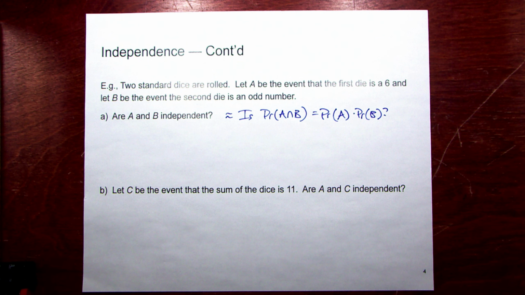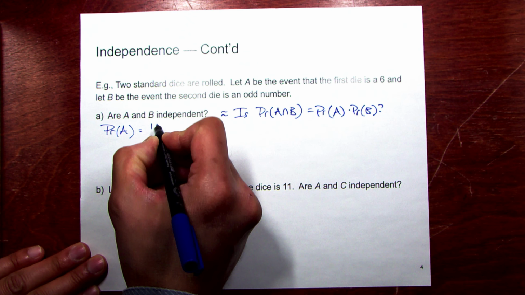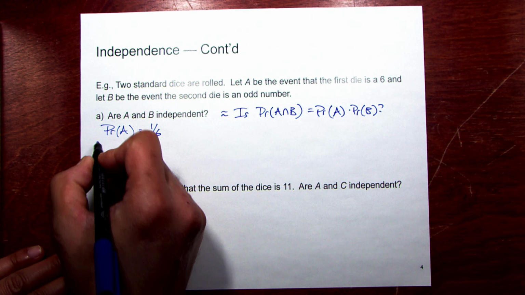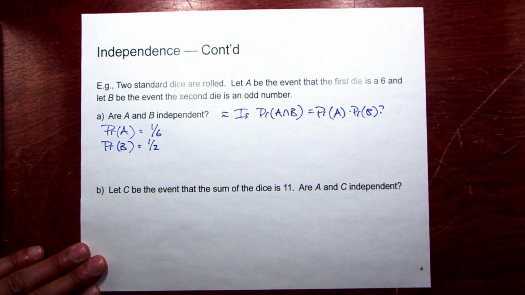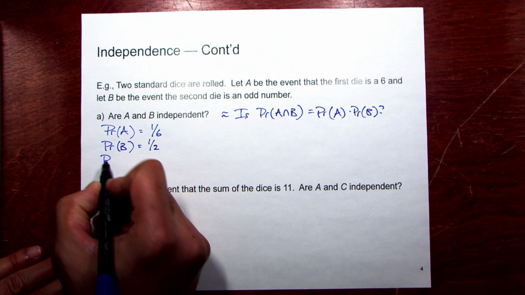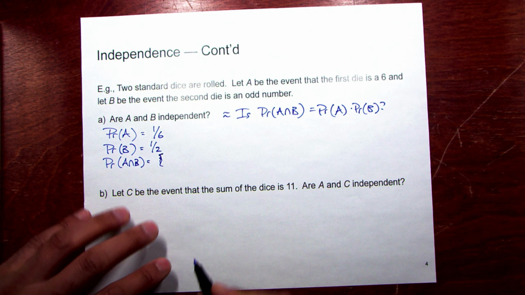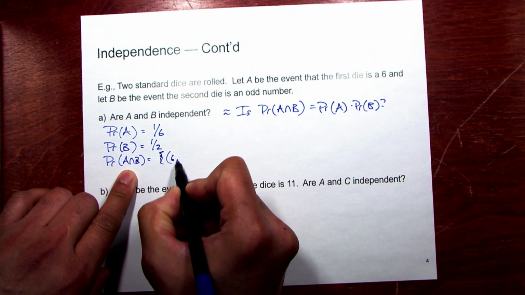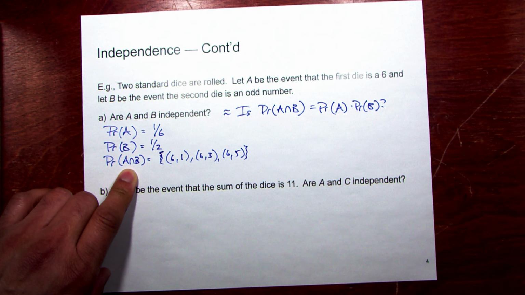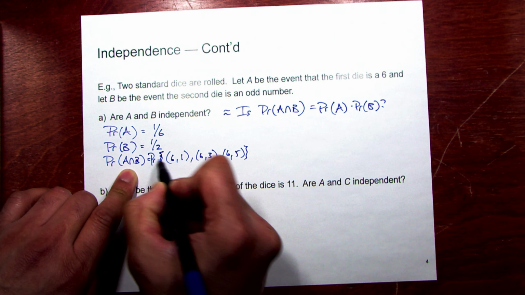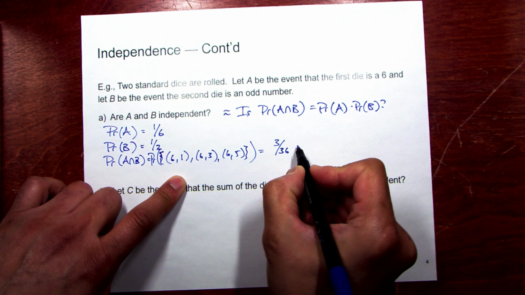They should be independent. So the probability of A, first die is a 6, is a 1 in 6 chance: one good outcome for 6 total outcomes. Probability of B, odd number: there are 3 odd numbers out of 6, so that's 3/6 or 1/2. Now we need to figure out what's in the intersection. We can just list out the outcomes. The first die is a 6, so everything has a 6 in front, and the second die is an odd number, so 6/1, 6/3, and 6/5 should do it. That's the probability of that set: 3 good outcomes for 36 total outcomes, that's a 12th, and it's looking good.